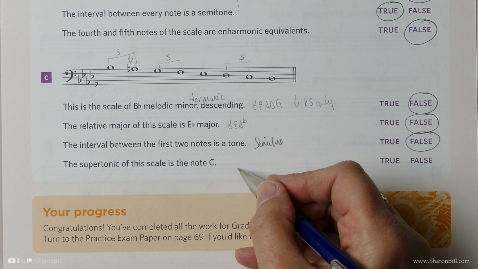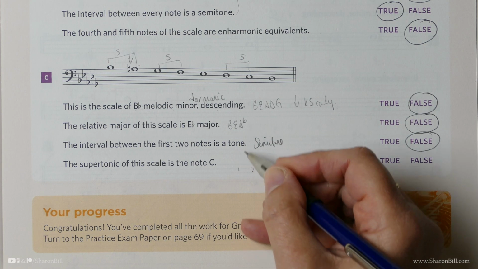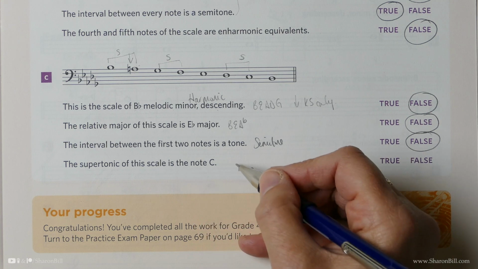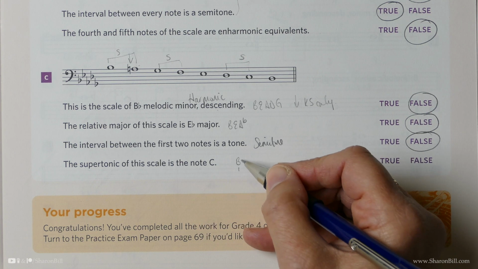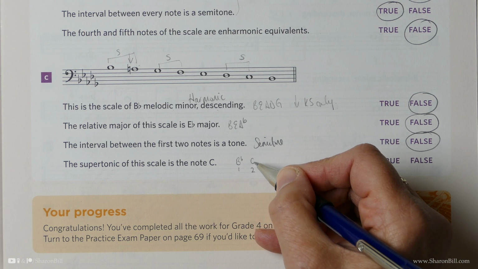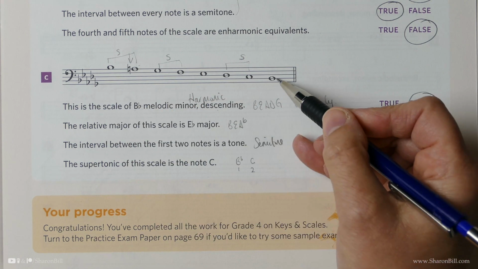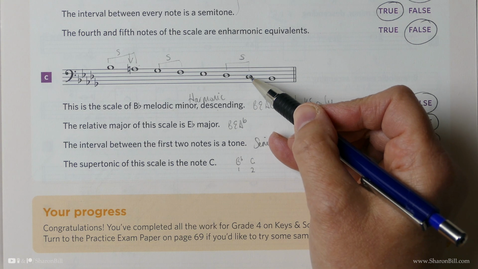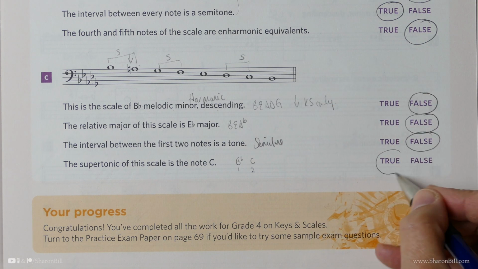Now, is it true or false that the supertonic of this scale is C? The supertonic is the second degree of the scale. So the first degree is B flat, the second is C. C is not affected by the key signature, it's just C natural, and so that is true.